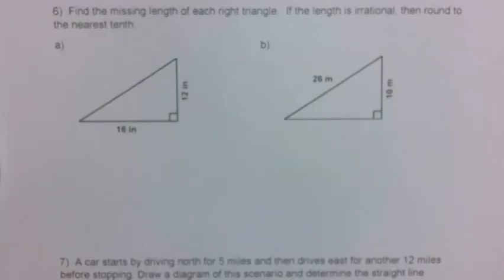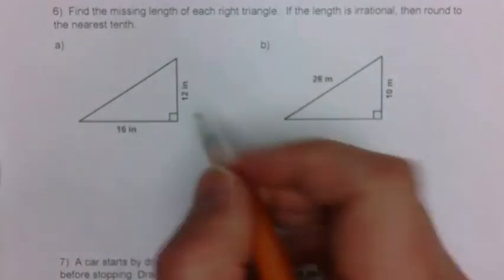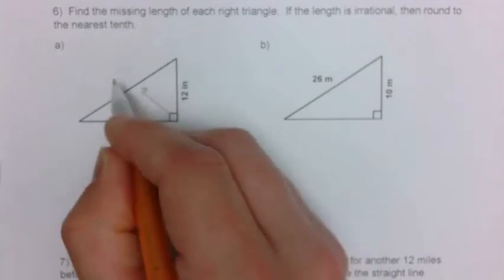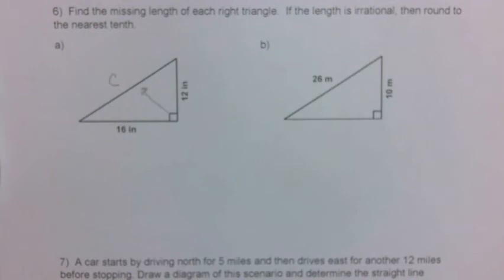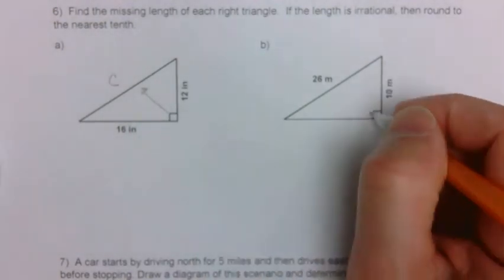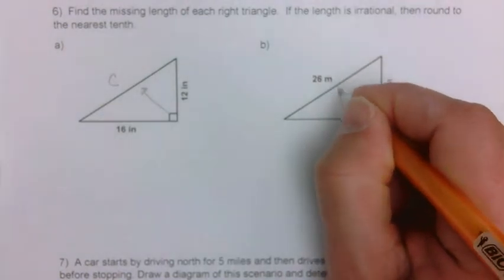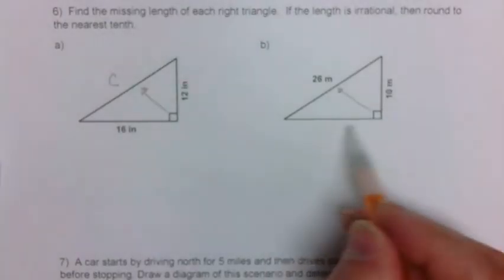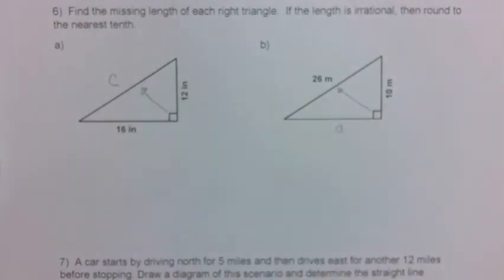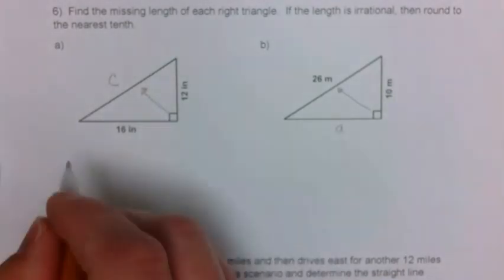In our next example, they want us to find the missing length of each right triangle. So looking at my pictures here, here's a missing side on my first right triangle. That one is across from the right angle, which means it has to be the hypotenuse. So that's going to be labeled as C. And on this right triangle, I'm missing this side down here. Notice this time, though, they gave us what the hypotenuse was. So this one here has to be one of the legs. So let's call that one A. In each case, to figure out that missing side length, I'm going to use the Pythagorean theorem.